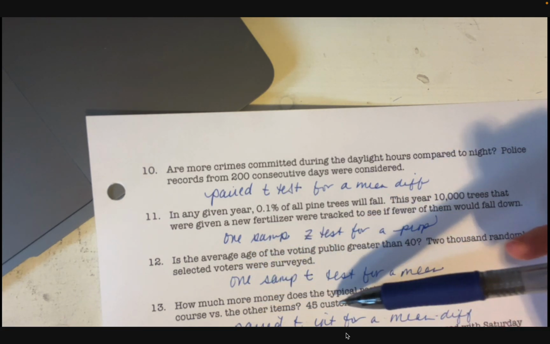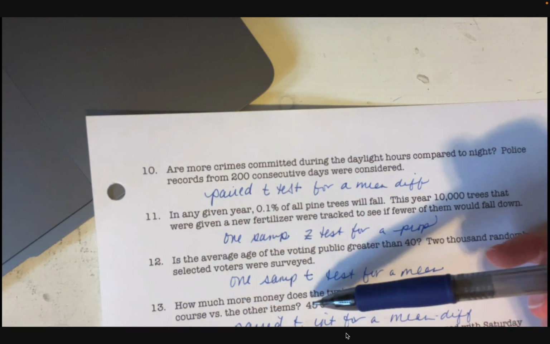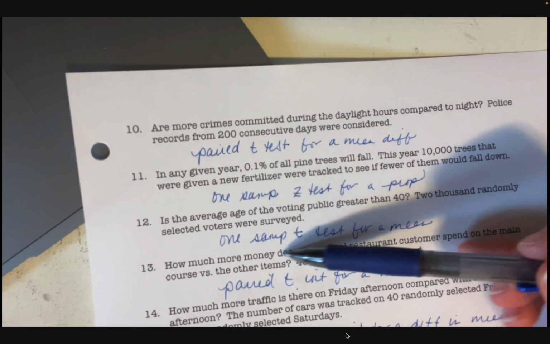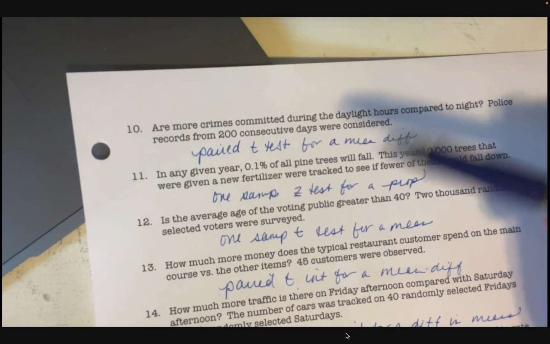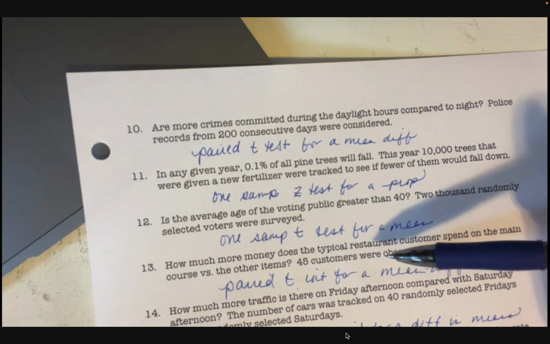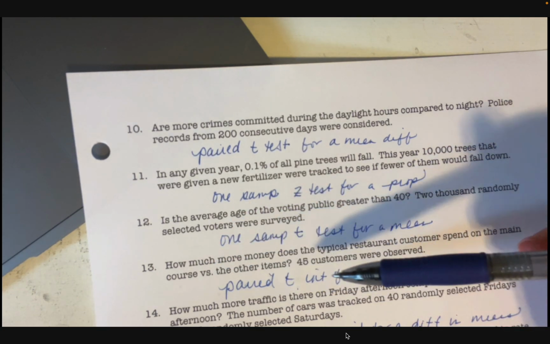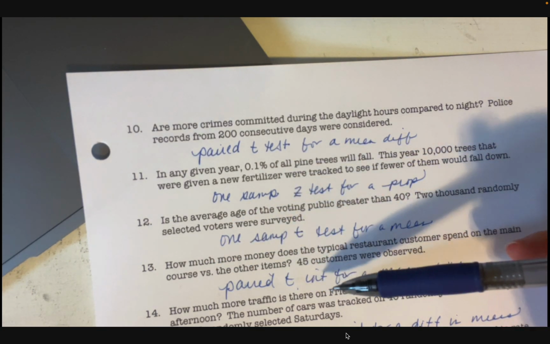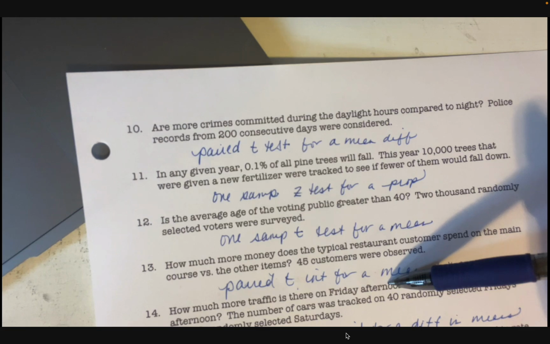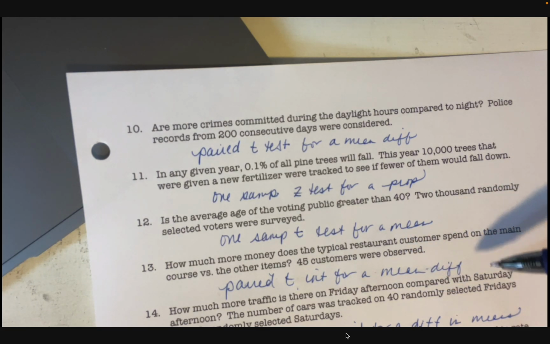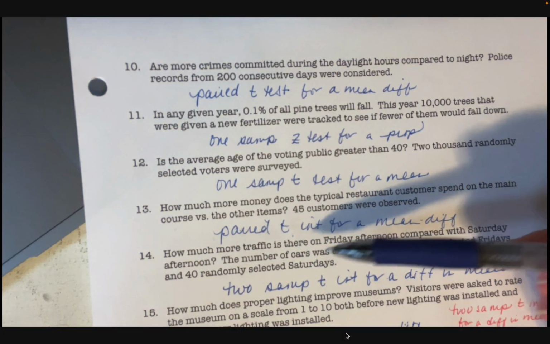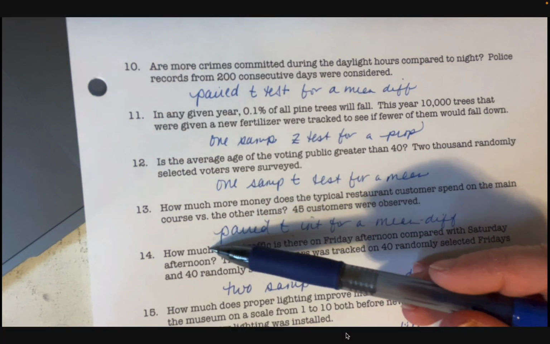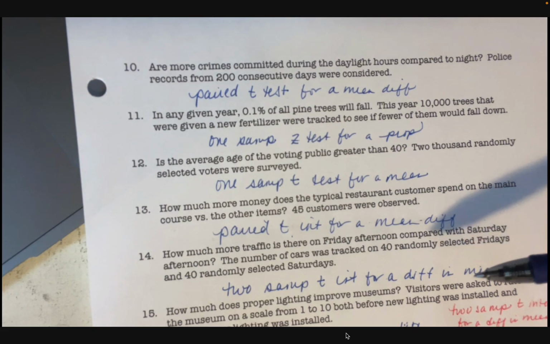This one here, so it's 45 customers, so there's one sample, but you're recording two things: the amount of money they're spending on the main course and the amount of money they're spending on other items. So you're looking at that paired T interval. You want to know how much, paired T interval for a mean difference. Traffic Friday afternoon compared with Saturday afternoon, 2 separate days. So 40 randomly selected Fridays, 40 randomly selected Saturdays. You are doing a 2 sample T interval. How much, for a difference in means?